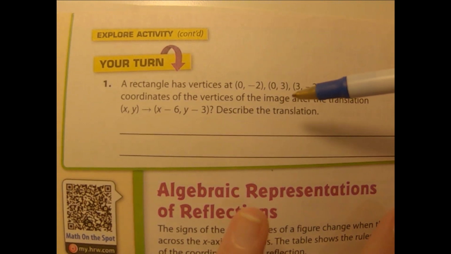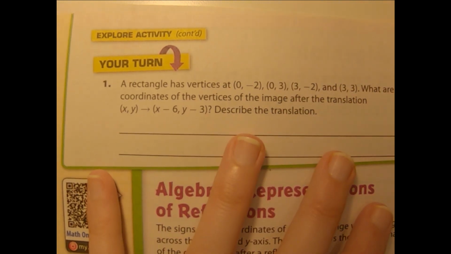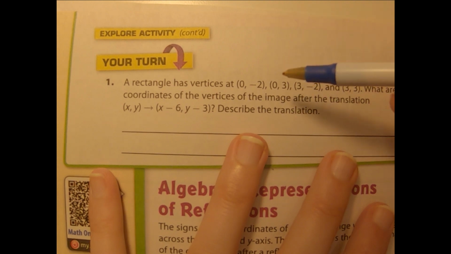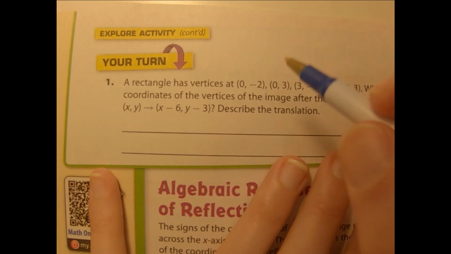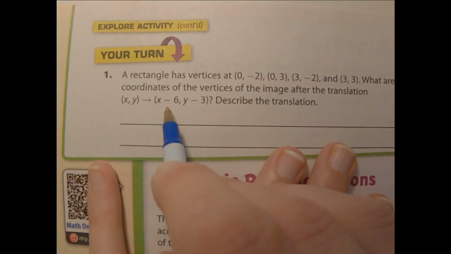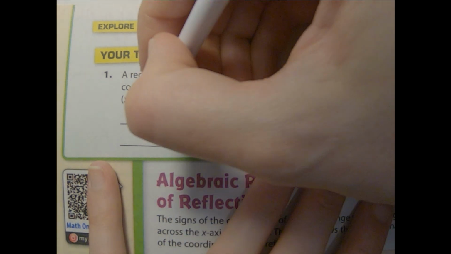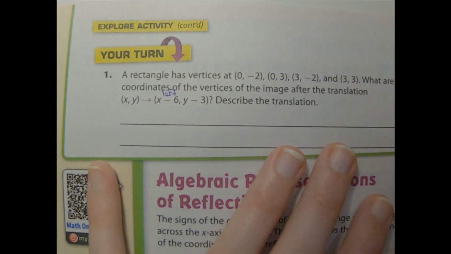It says a rectangle has vertices at (0, -2), (0, 3), (3, -2), and (3, 3). What are the coordinates of the vertices of the image after the translation? If it's telling me the rule is to move, which way do you think? Is this moving me left or right on the x-axis? Hopefully you're telling yourself left because we're taking away 6.